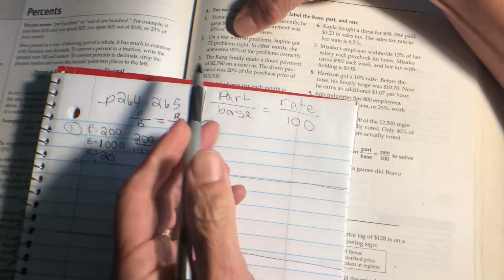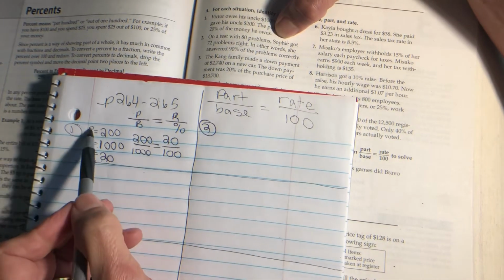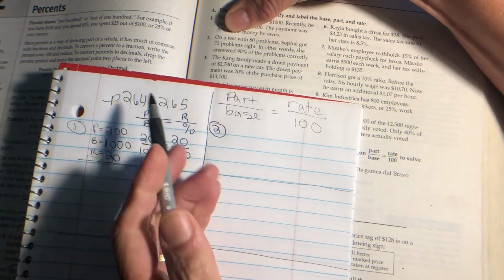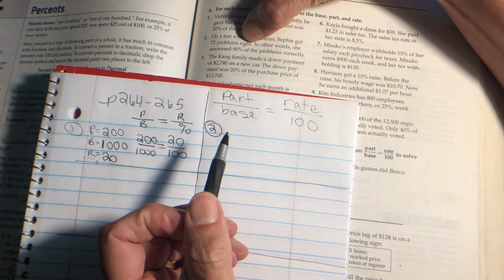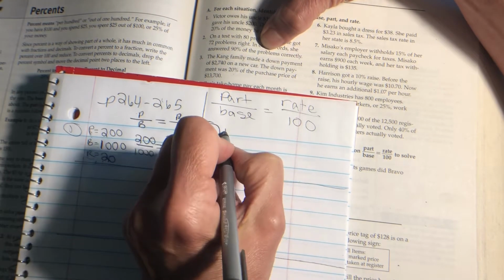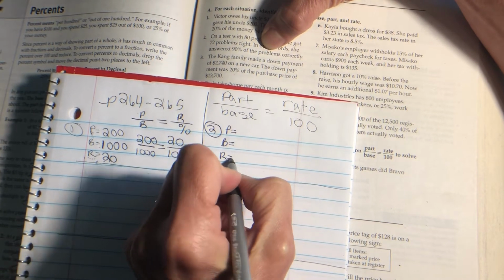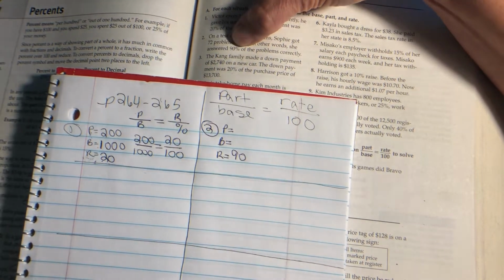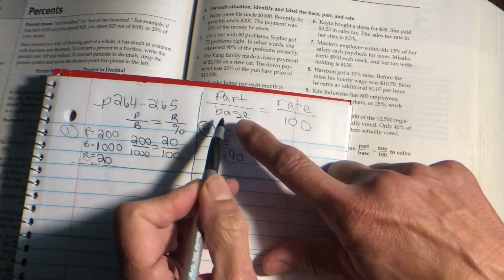On a test with 80 problems, we know, I don't really like for you to go ahead and do P, B, and R until you've read it, but we know that they're going to be the same as the first one. Sophie got 72 problems right. In other words, she answered 90% of the problems correctly. So P equals, don't forget your equal sign, B equals, R equals. Now, 90% is so easy, I just put it first. Now we're left with part and base. Which one is which?